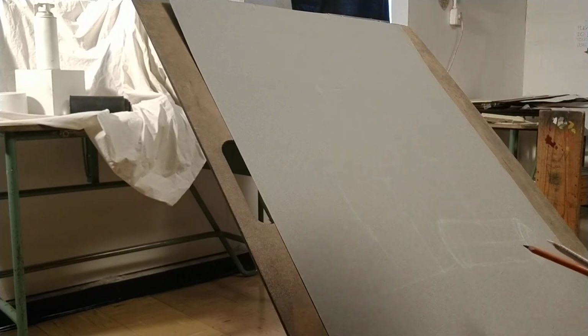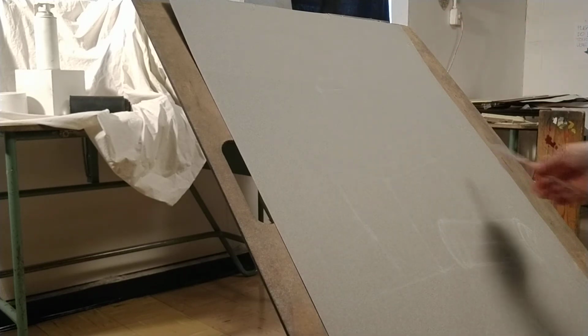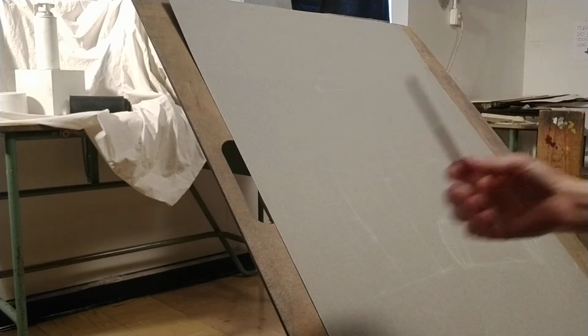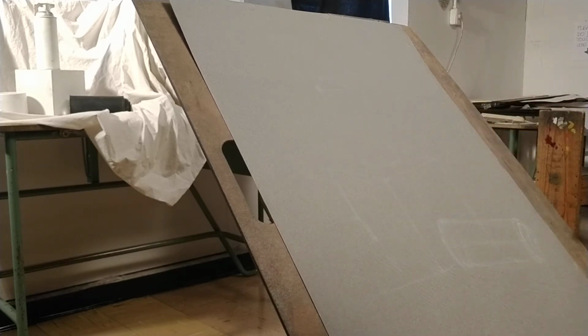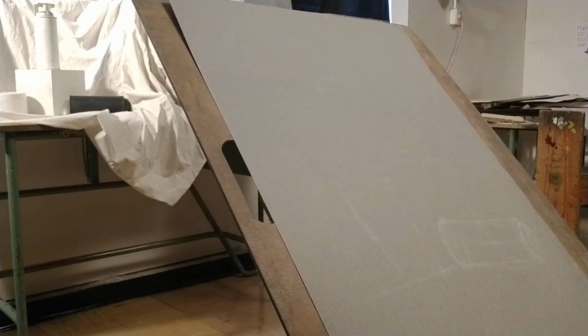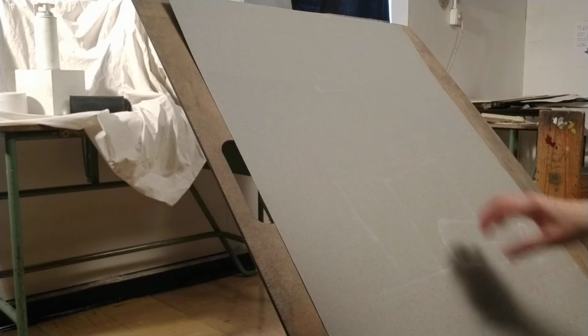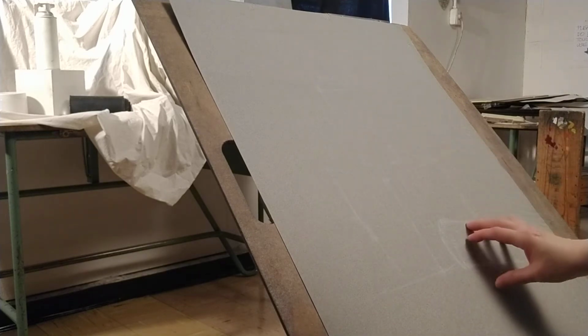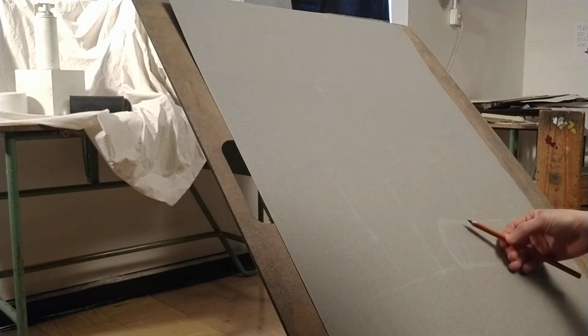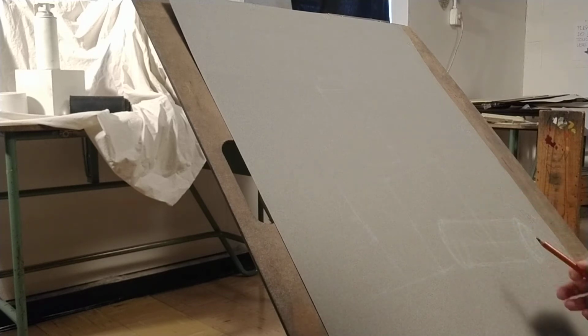Okay, so you've noticed that I've already sketched out the still life with white charcoal pencil. To me, I find it easier to just sketch everything out in white and then erase where, say, there's a black object here. I would go in, remove the white, and then put the black and draw with the black pencil.